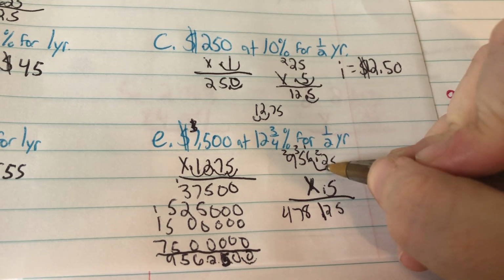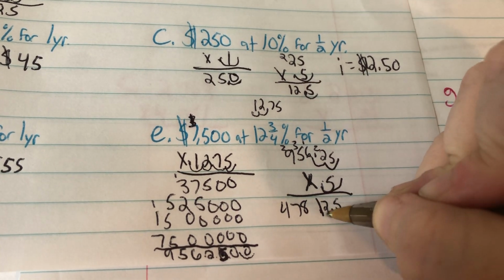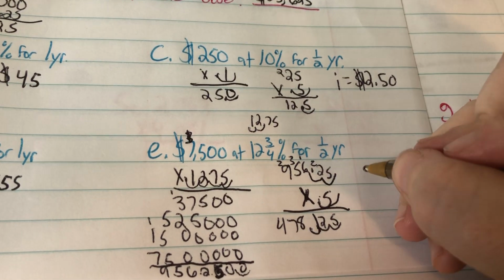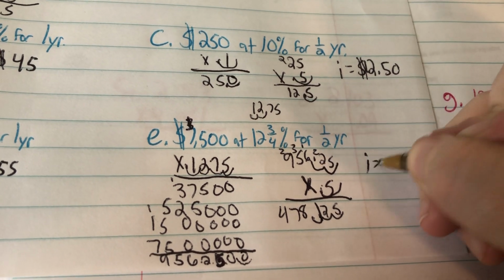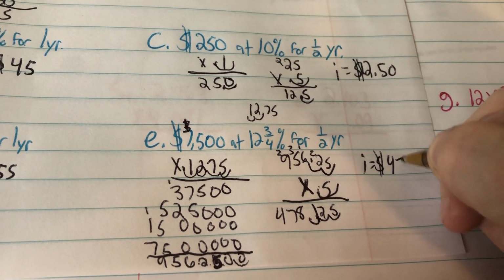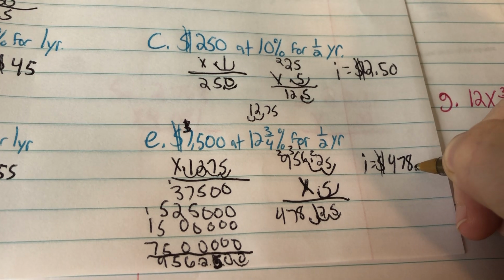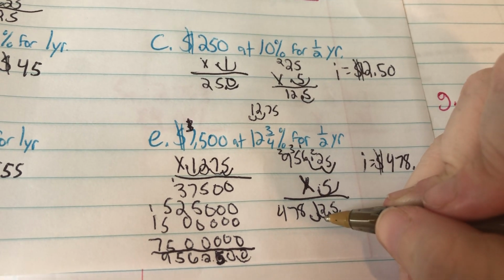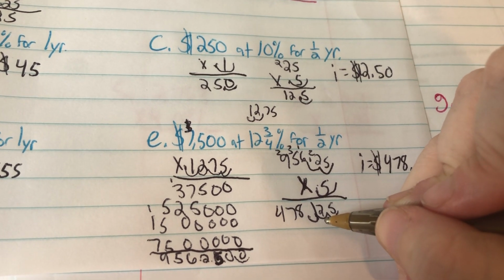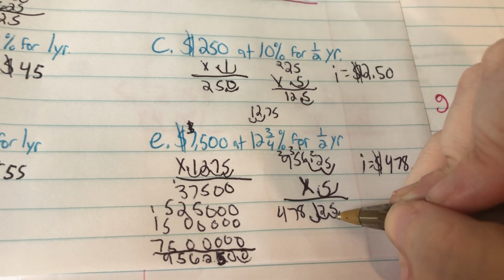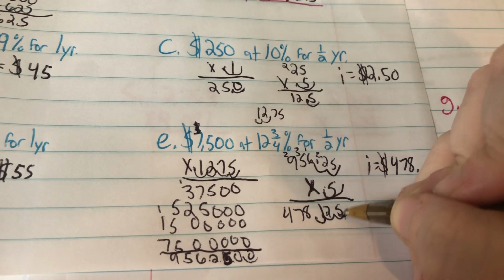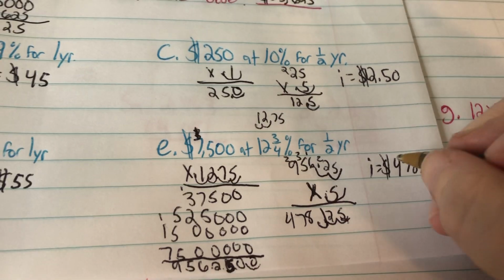Then we have 1, 2, 3 decimals. So my I would equal $478.125. That's not how we would do money though, that would be too many digits. So since this is 5, we'd round that 2 up to a 3.